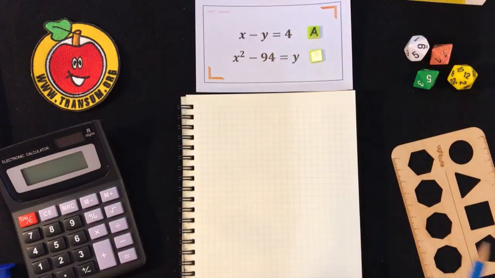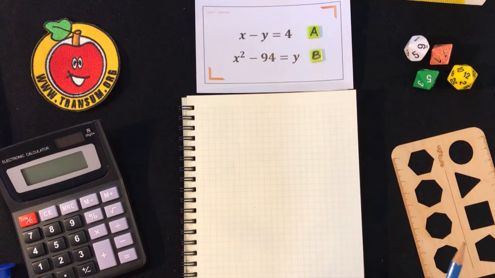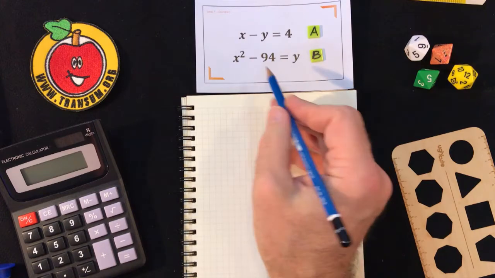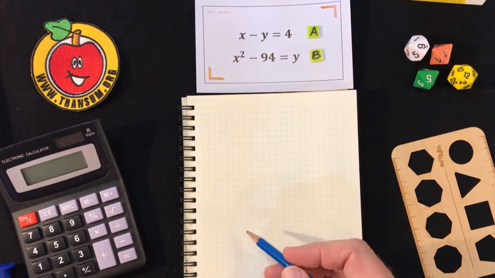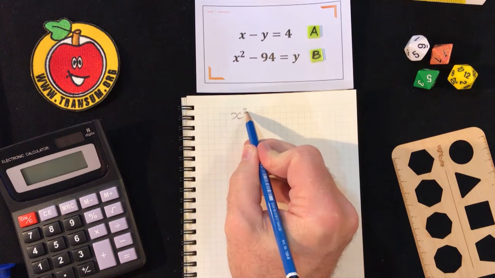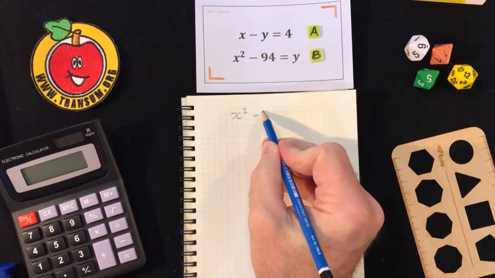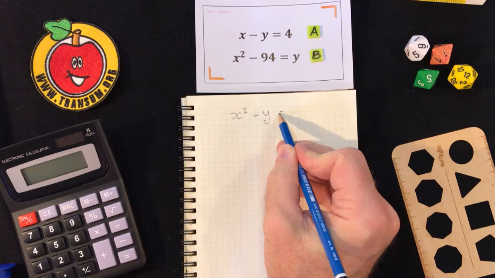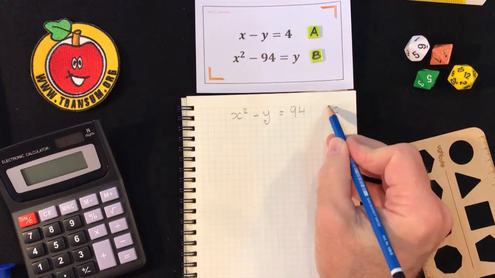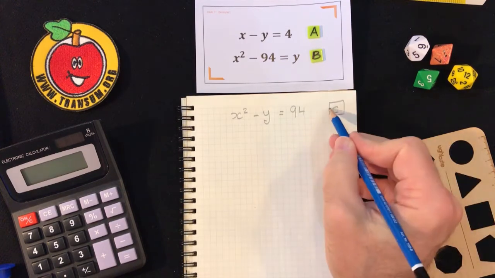We'll label these A and B, and then I'll rearrange B so it's in the same order as the terms in A. So I'm going to have my x squared, I'll subtract y from both sides and have minus y next, and then I'll add 94 to both sides and have the 94 over here, and I'll call this equation C.